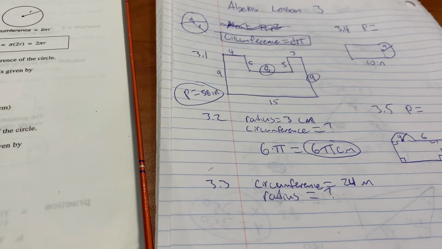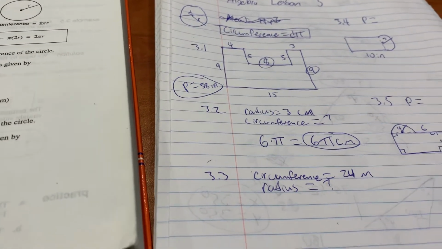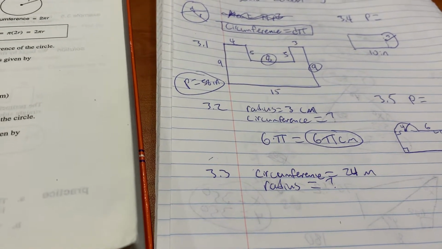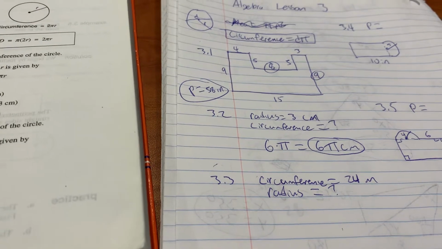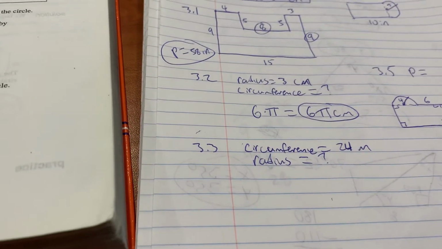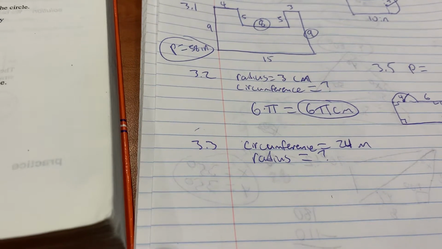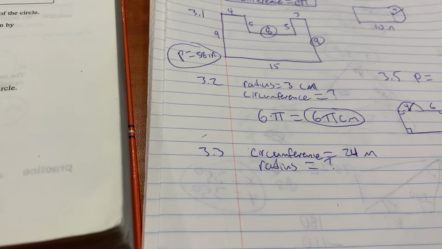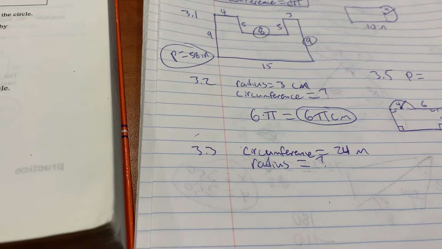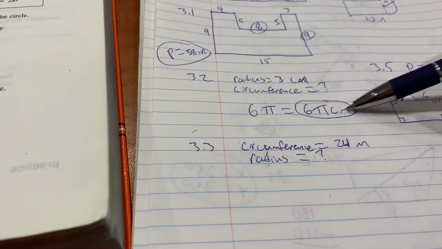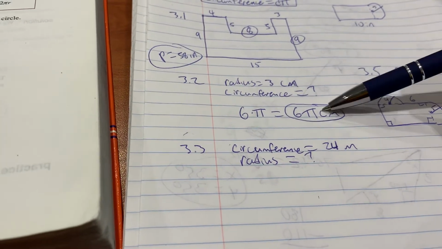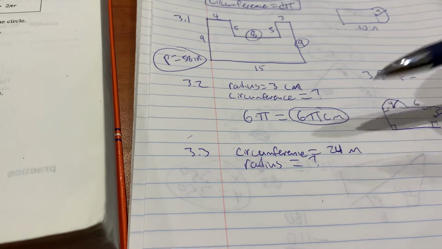Some of you might be a little more comfortable with this at this point than others, but basically I have a more exact answer, because 3.14 is just an approximation of pi. Pi is an irrational number that goes on forever with no repeating digits, no pattern in the digits. So this is the most accurate answer I can write, and it also saves us from doing some arithmetic. So you can just leave your answer as 6 pi centimeters.